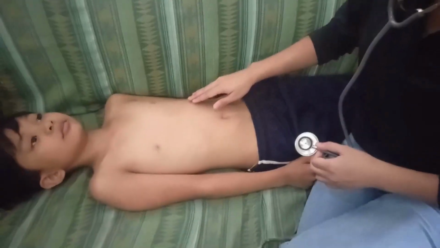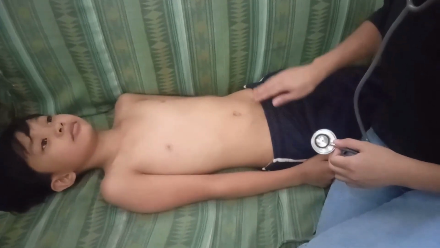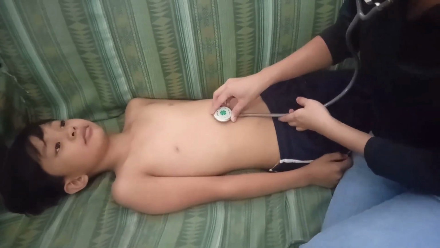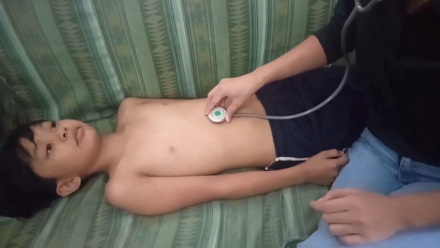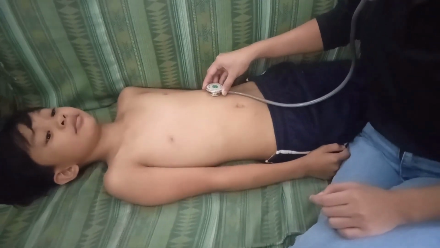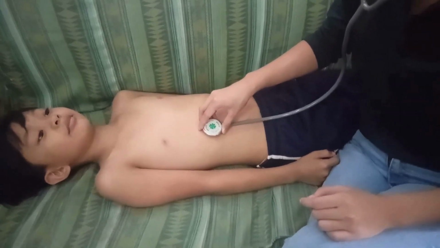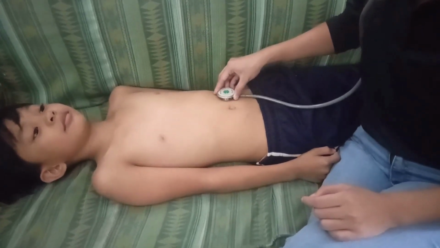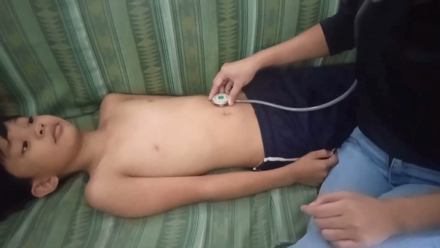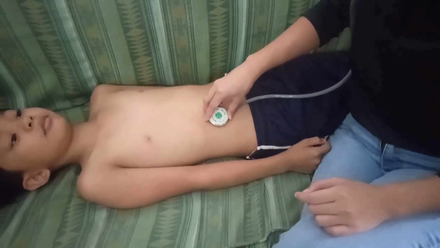We will also auscultate the aorta, renal arteries, iliac arteries, and the femoral. We will use the bell of our stethoscope. The aorta is located above the umbilicus, and the renal arteries are beside it. The iliac arteries are located beside the umbilicus, and the femoral is located below the umbilicus.